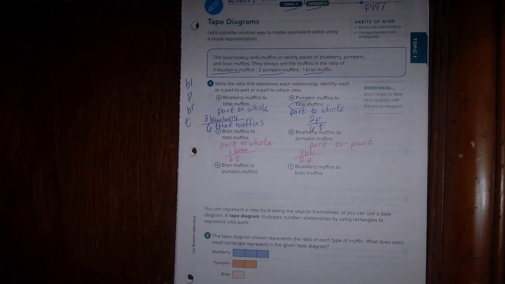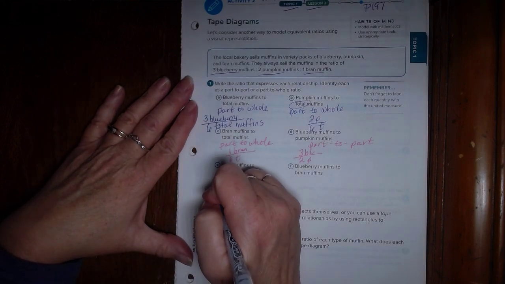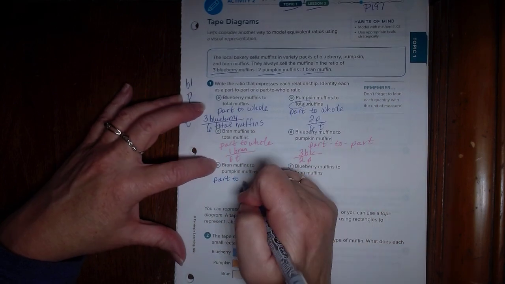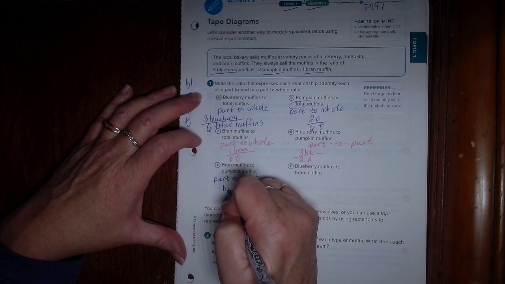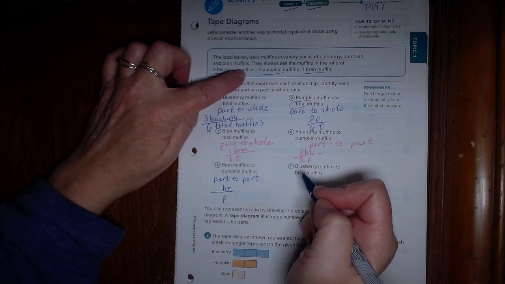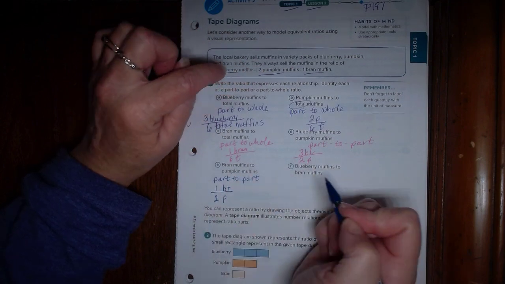Okay, hopefully you did that and you turned it back on. Bran muffins to pumpkin. It doesn't say total, so we're doing part to part. Bran is first, so that's in our numerator, to pumpkin. So bran is 1, pumpkin is 2.